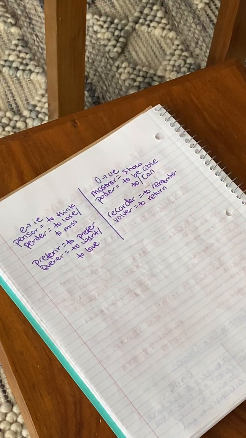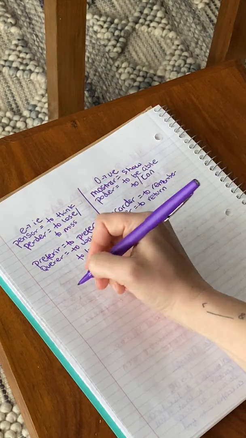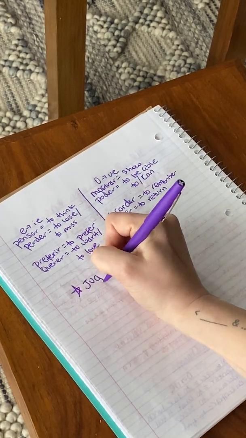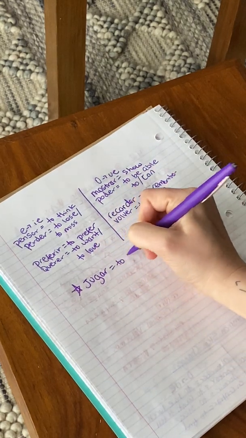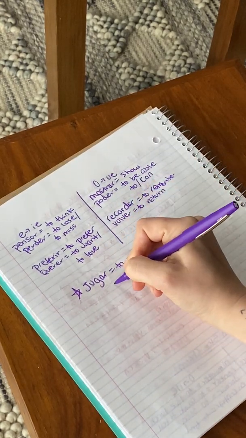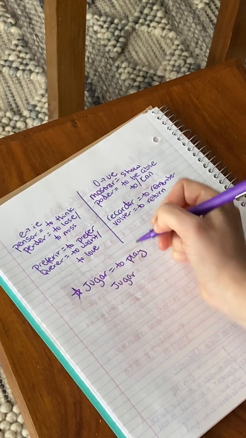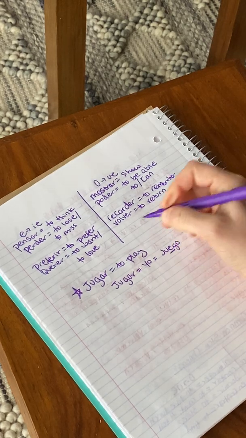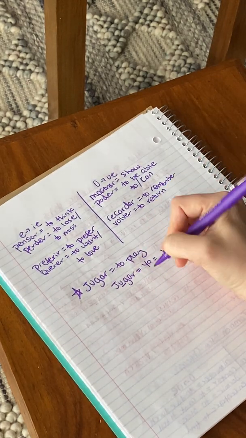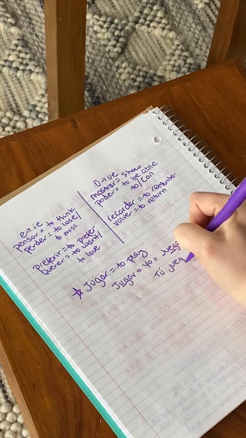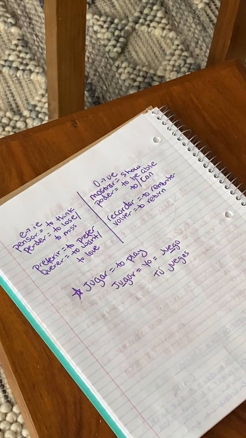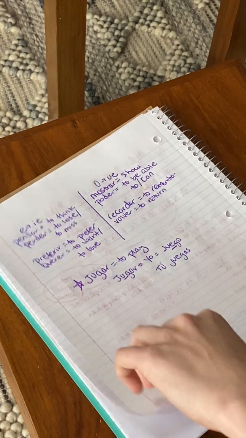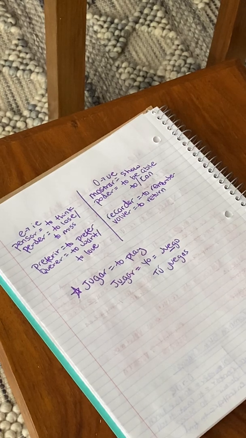Okay. We also have jugar, which is one that goes really well with this chapter, means to play. And it changes, jugar, if I was doing it with yo, would then become juego. So you add that E after the U. So it'd be tú juegas, etc.